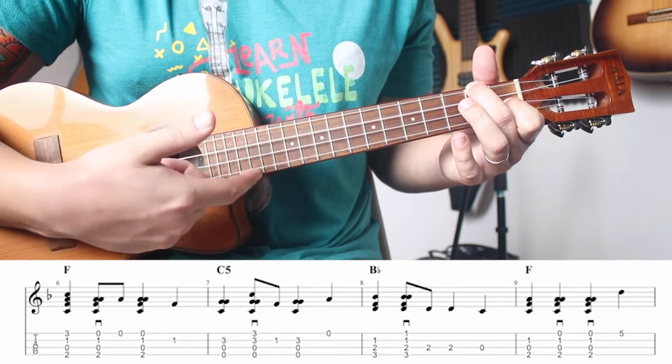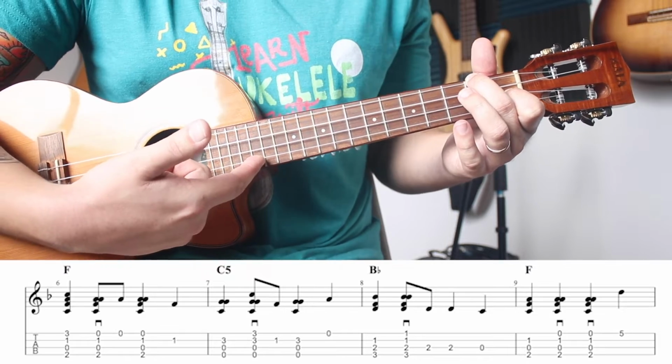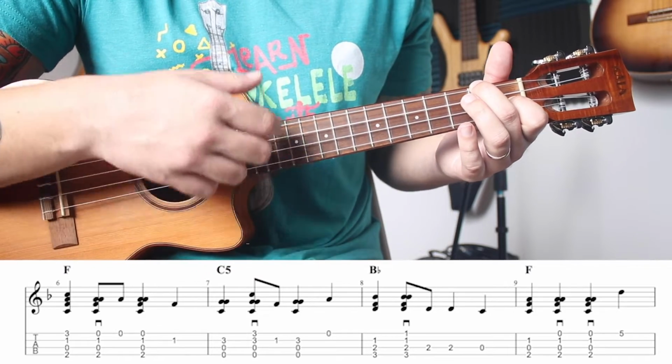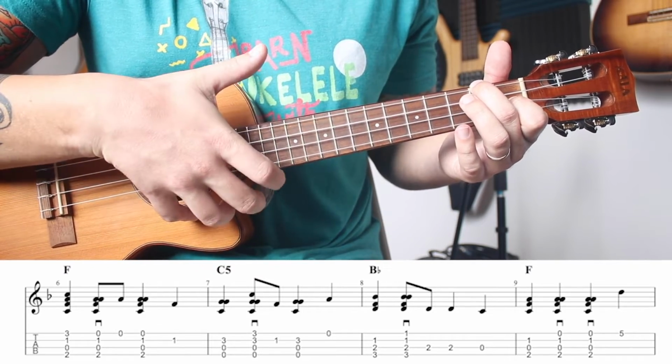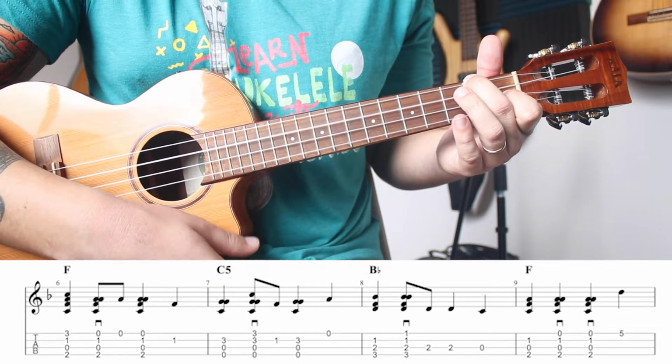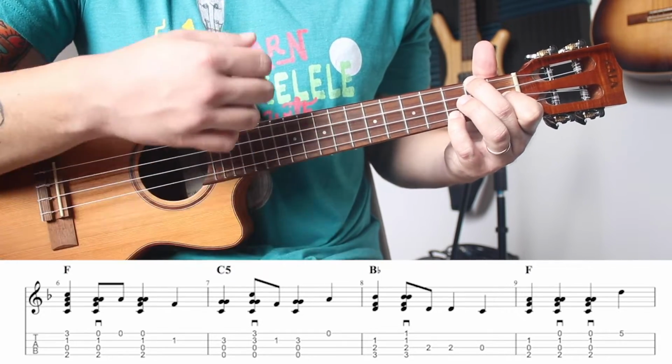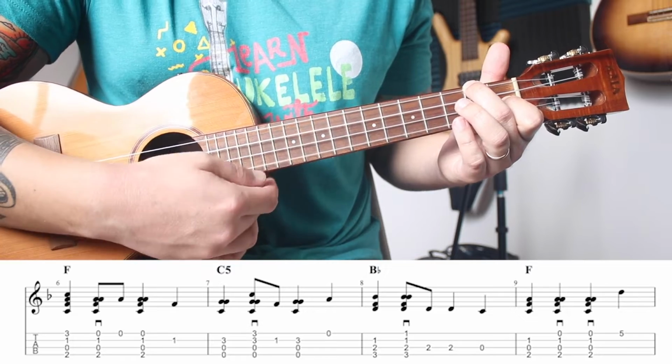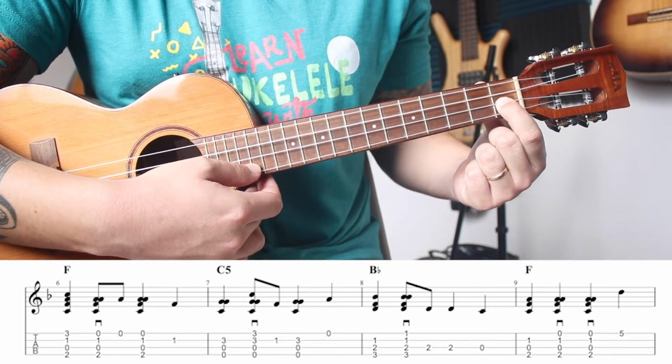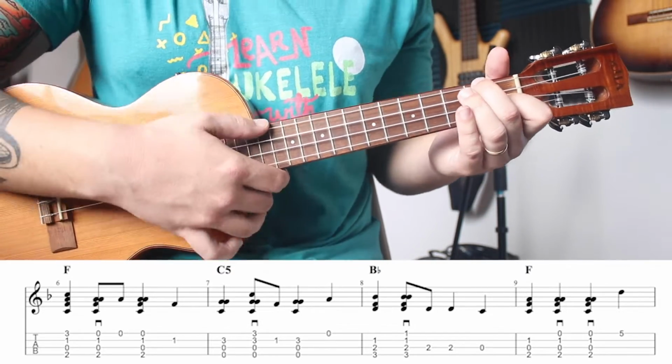Right after you go through with your index, you're going to grab the high E with your index finger on the offbeat. So you get 2 and then right through with your thumb on the third beat. So it's like 1, 2, and 3, 4. 4 again, there's F note, very common throughout the song.